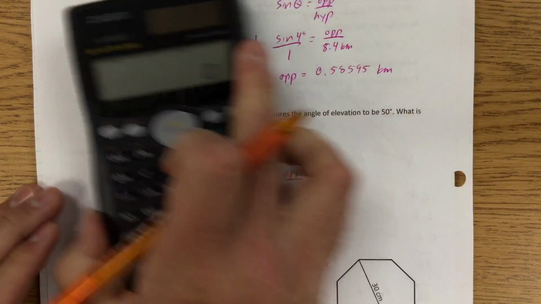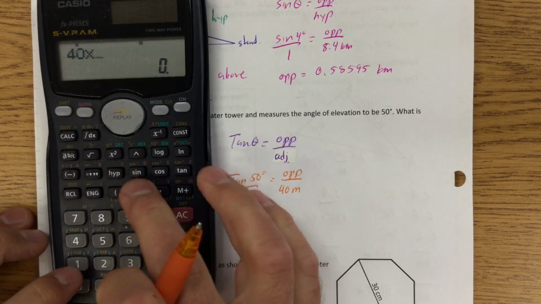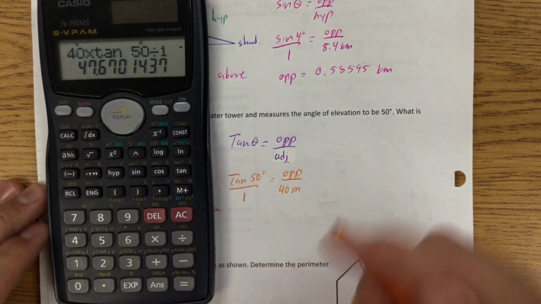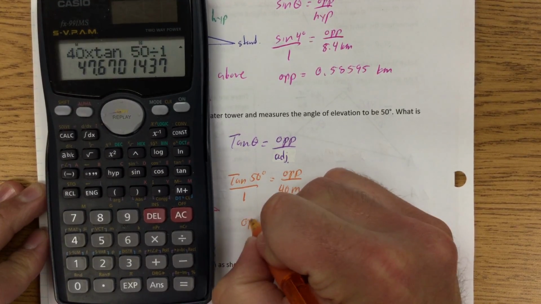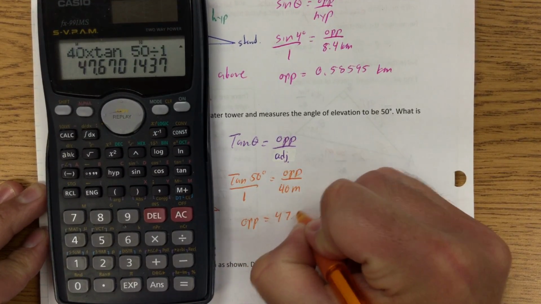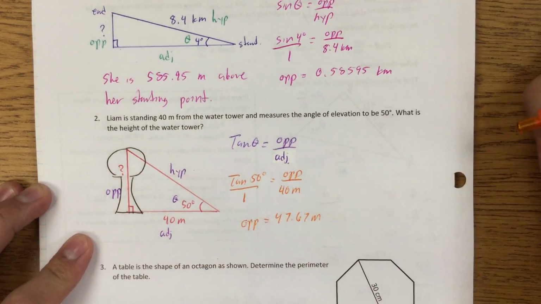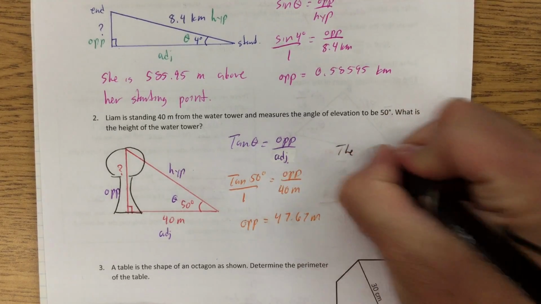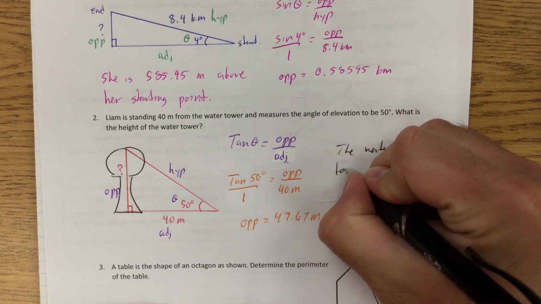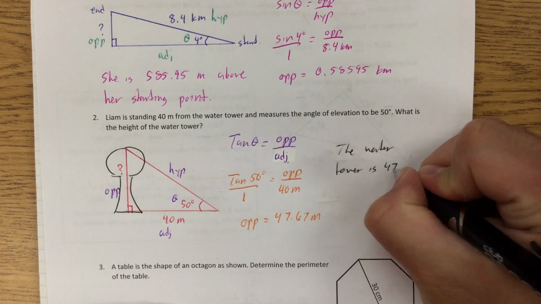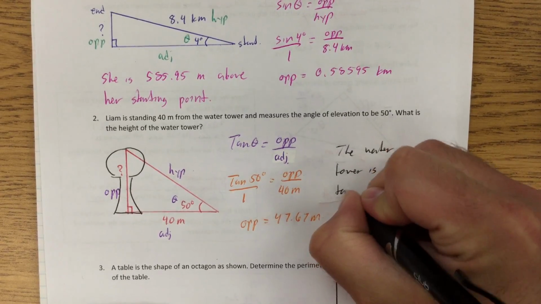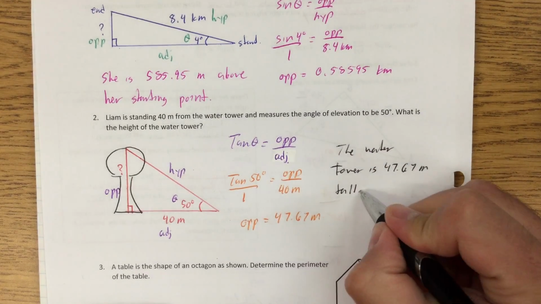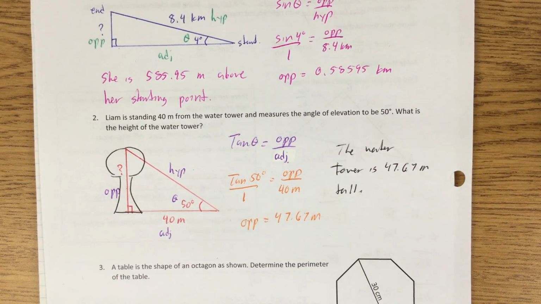And so we're going to do then 40 times tan 50 divided by 1. And our opposite is equal to 47.67 meters. So again, it's context, so we give a contextual answer. The water tower is 47.67 meters tall. And that would be our contextual answer. All right, so that is our contextual answer.